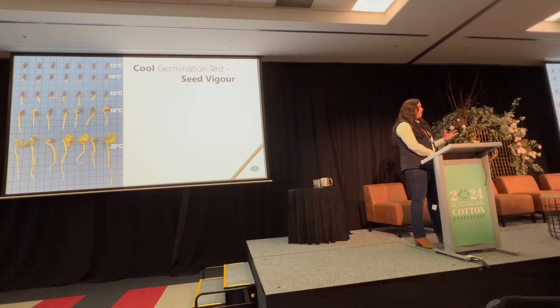So if warm germination tells you, are they capable of germinating, the cool germination test tells you how vigorous is that germination. So the cool germination test is not actually a requirement. CSD doesn't need to conduct the test, but we feel that the information it provides is so valuable, we do conduct it on all seed lots, and we choose to provide that information to growers.